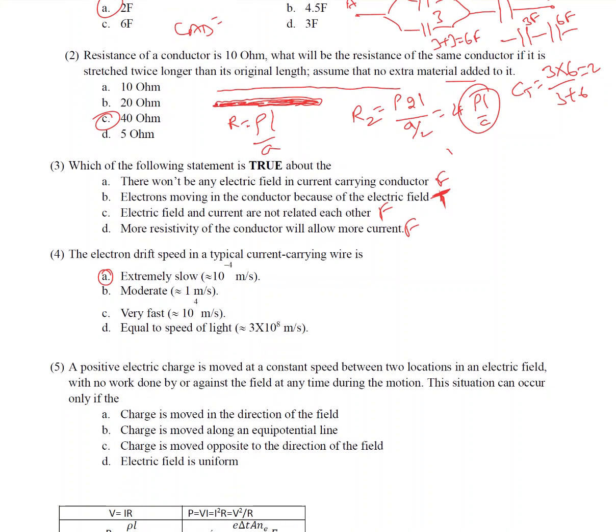Now, a positive electric charge is moved at a constant speed between two locations in an electric field with no work done by or against the field at any time during the motion. This situation can occur only if the charge is moved in the direction of the field, the charge is moved along the equipotential line, the charge is moved opposite to the direction of the field, or the electric field is uniform.